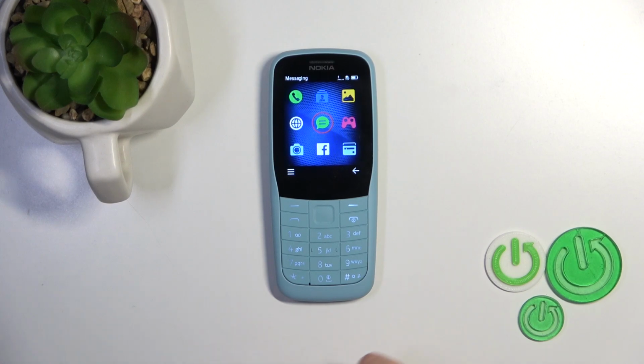Hi, this is the Nokia 220 and I'll show you how to unblock a number on this device.